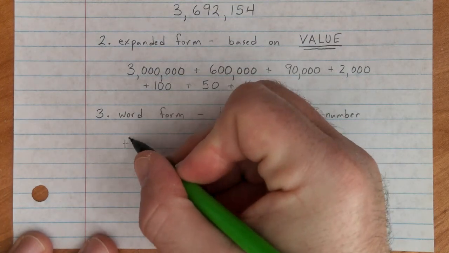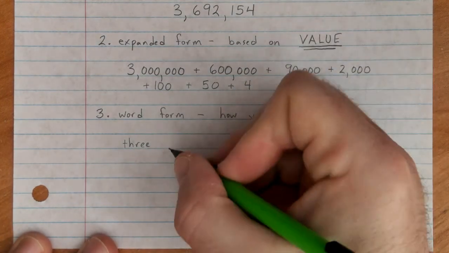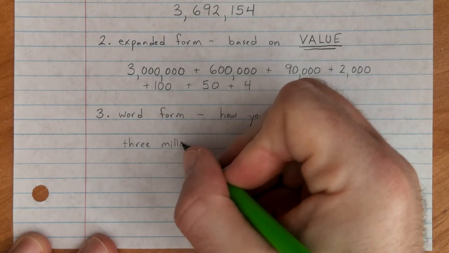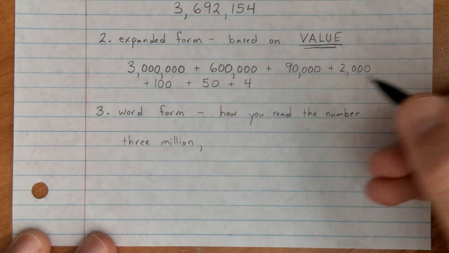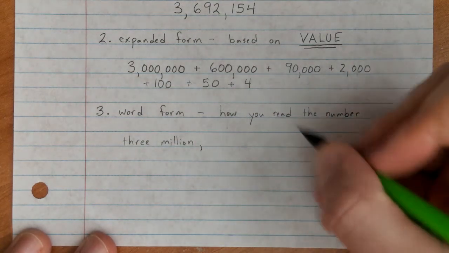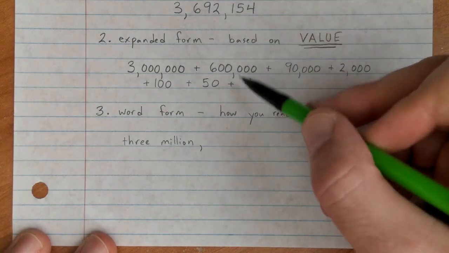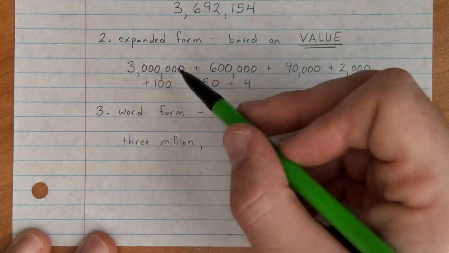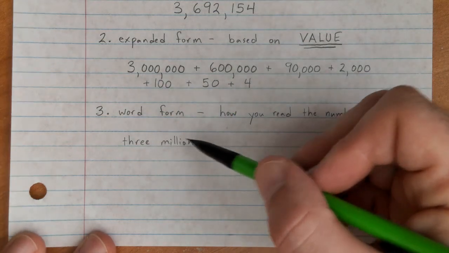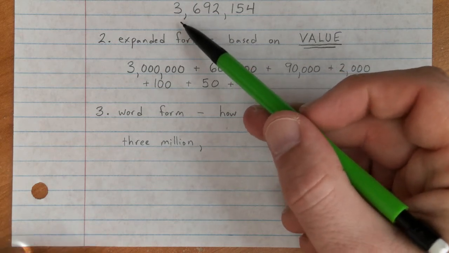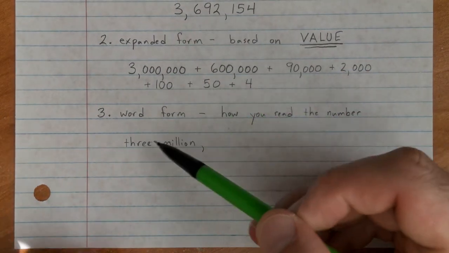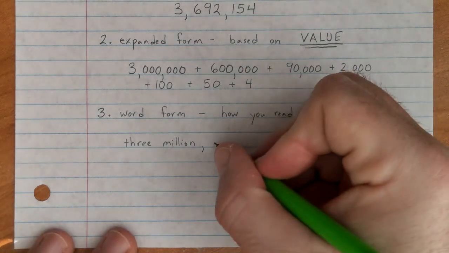This one in particular would be 3 million, comma, because we're going into another period, just like up here. We didn't have to do it in this section. I guess we used commas there, but here when you read it, you read exactly what that looks like and then say the name of the period. 3 million.